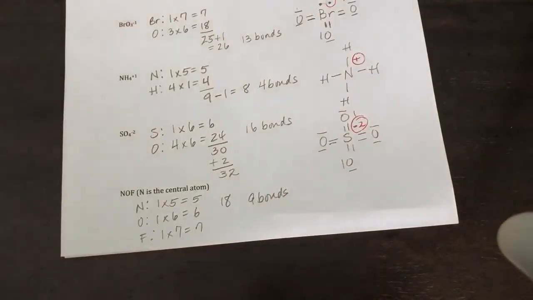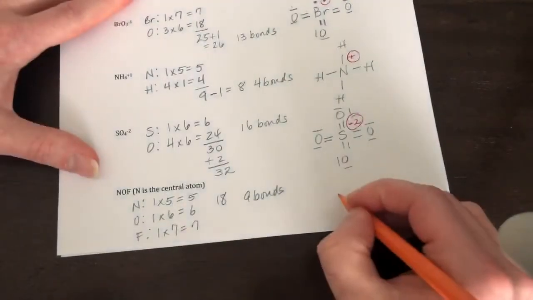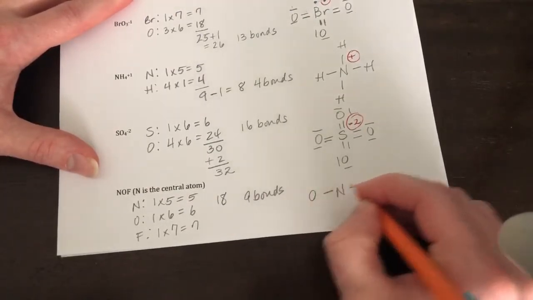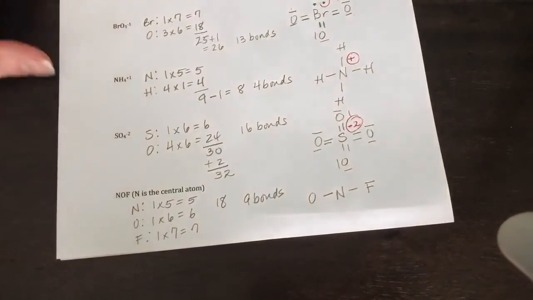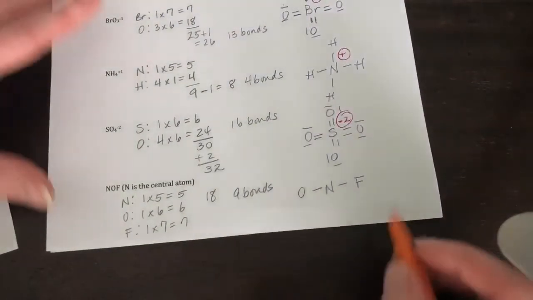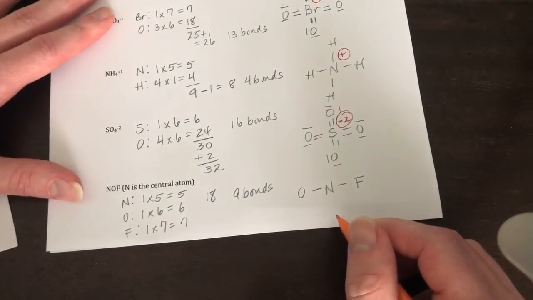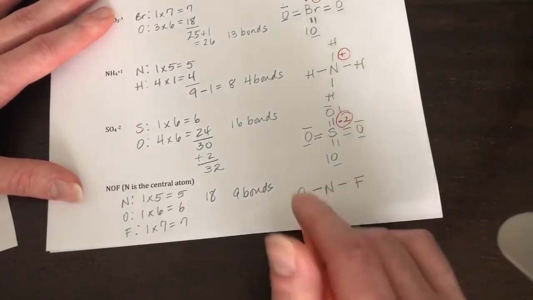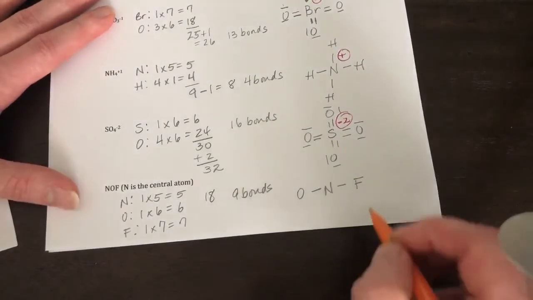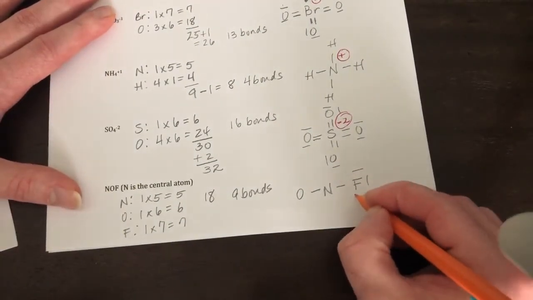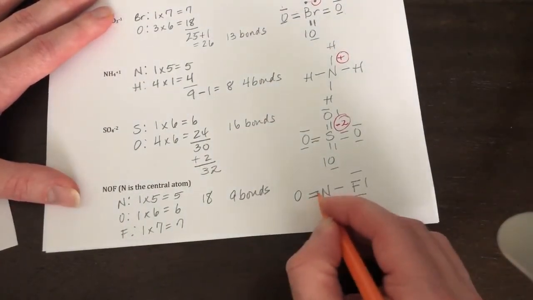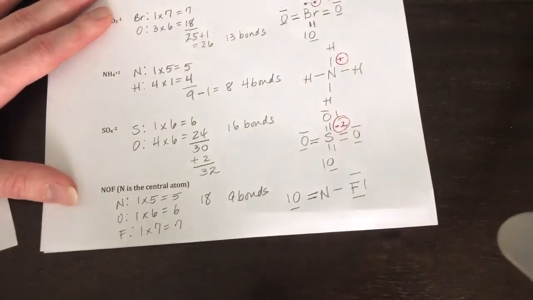Now, in this case, it says that nitrogen is the central atom. So it doesn't matter which side each one goes on. Okay, keeping this in mind. Nitrogen usually has 5 valence electrons. Fluorine usually has 7. So I'm going to go ahead and do that. Get the 7. Oxygen usually double bonds. And let's see if that works out.